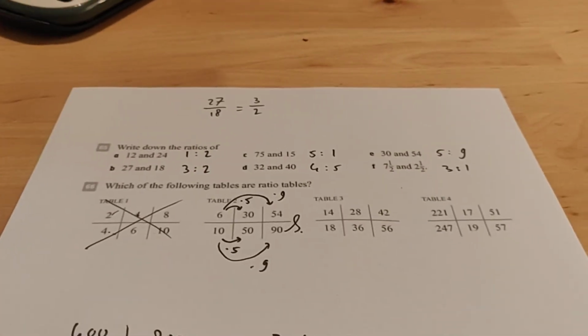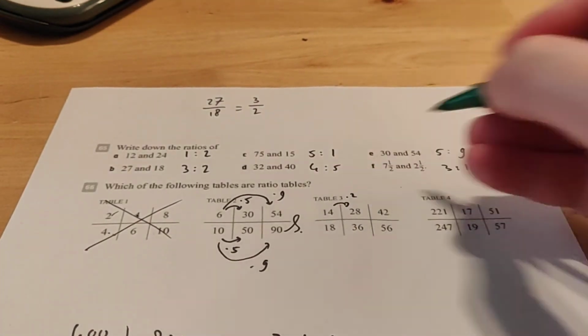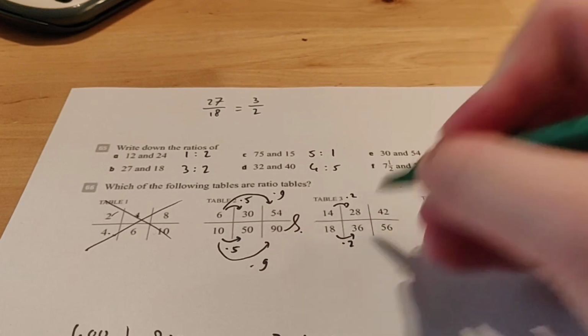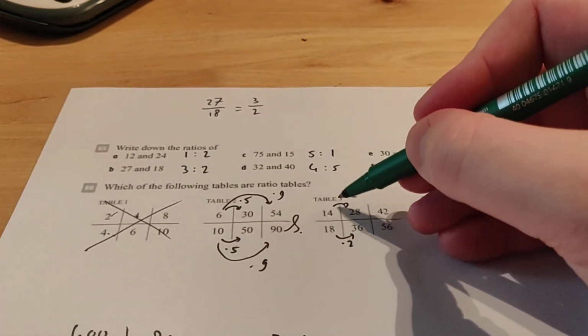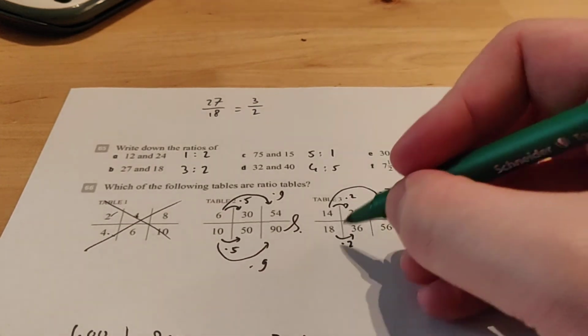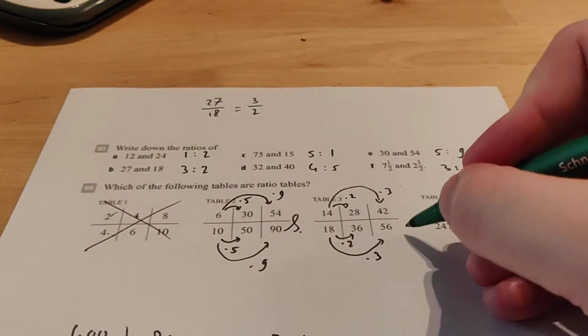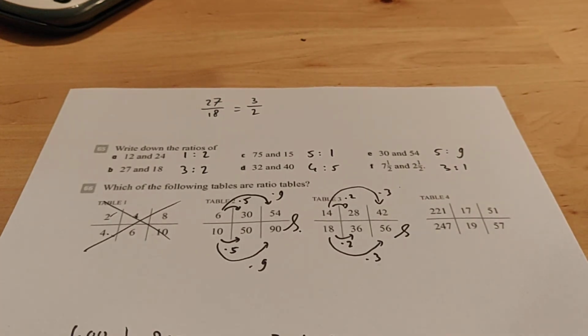And table number 3, if I go from 14 to 18, then this is times 2. Well, this is also times 2, so it might be a ratio table. If I go from 14 to 42, then I have to do that times 3. And if I do this one times 3, I also get 56. So this one is also a ratio table.